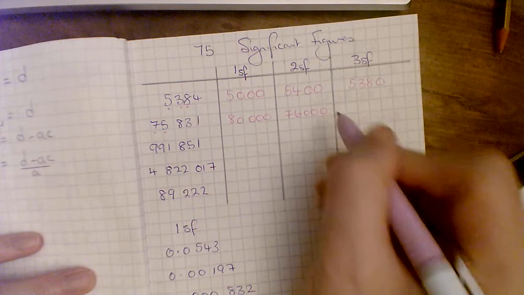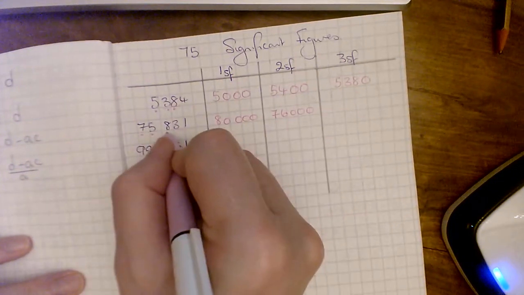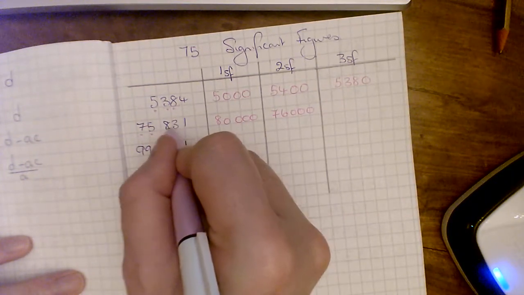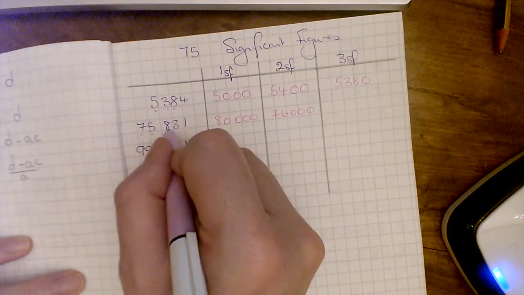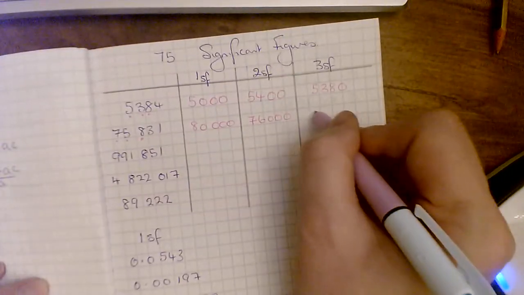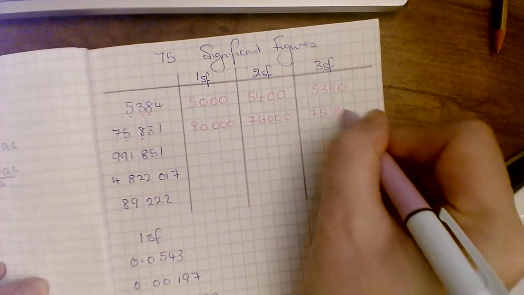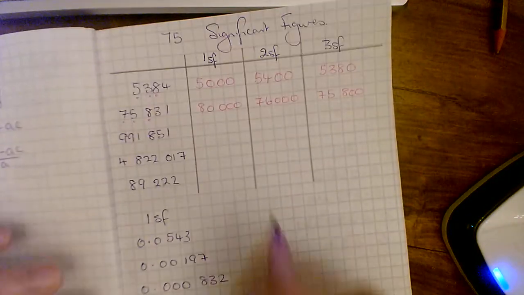1, 2, 3. Three significant figures, 1, 2, 3. So the next one's a 3, so that'll leave the 8 alone, so 7, 5, 8, and then these two just turn to zeros, so 7, 5, 8, and then two zeros, 800.